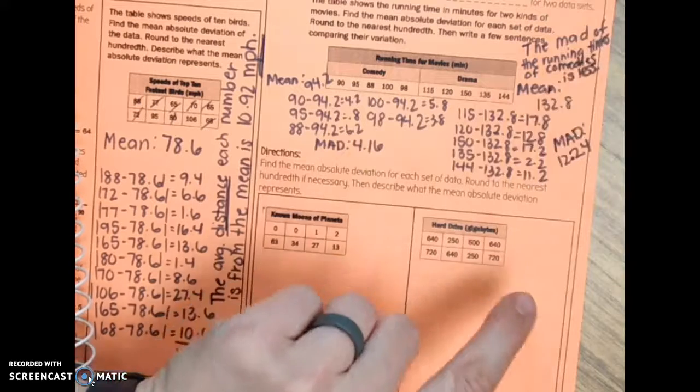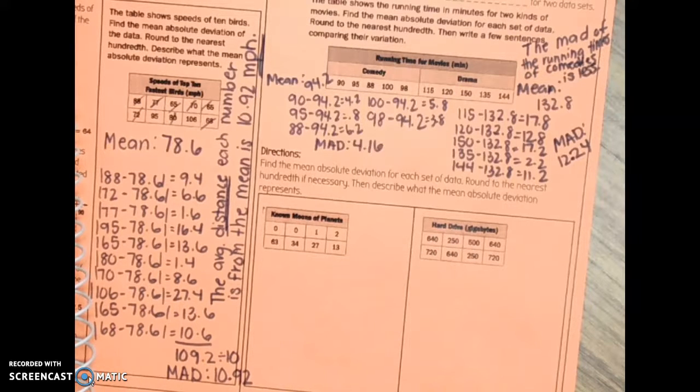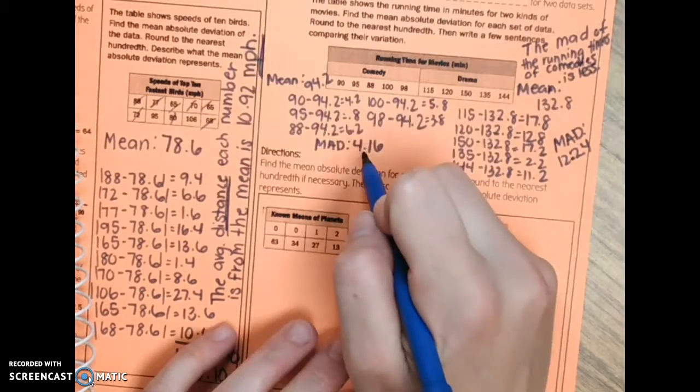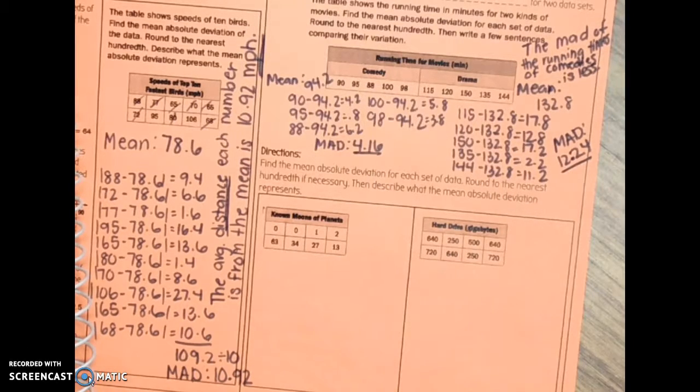You could even go the other route and say the MAD of the running time of dramas is longer. So you're just looking at these numbers and comparing them.